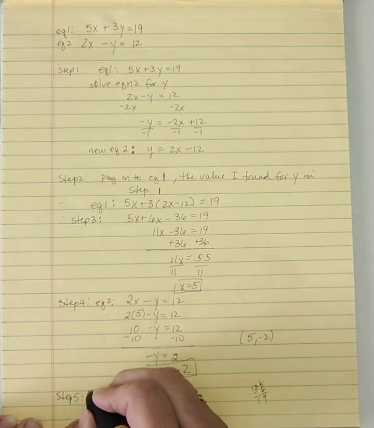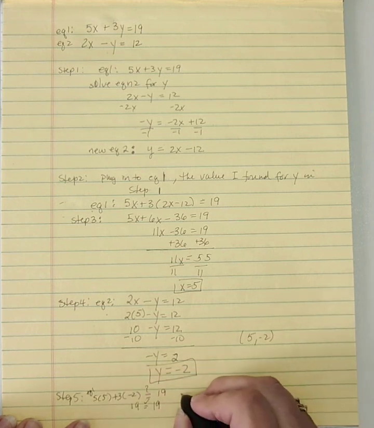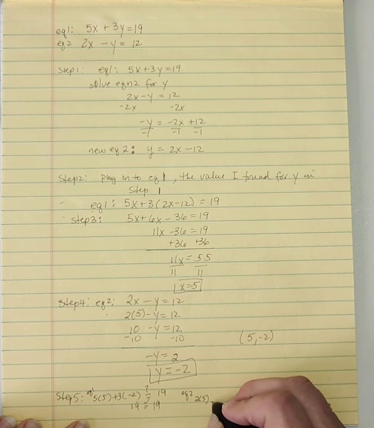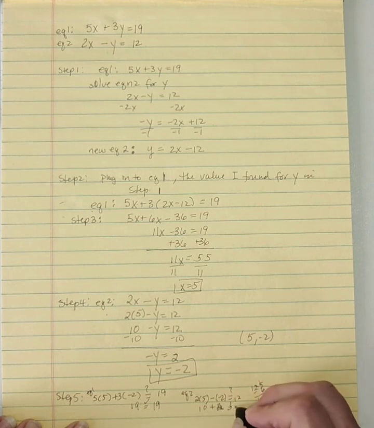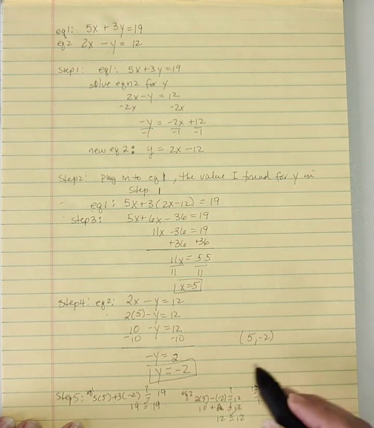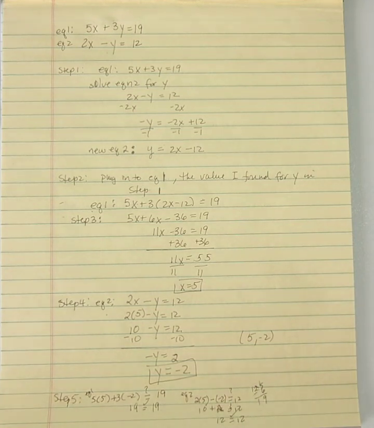So this was equation 1. Now I go into equation 2. It says 2 times x minus my y is supposed to equal 12. Well, 10 plus 2, sure enough, 12 equals 12. I've now checked and made sure that I have the right solution.